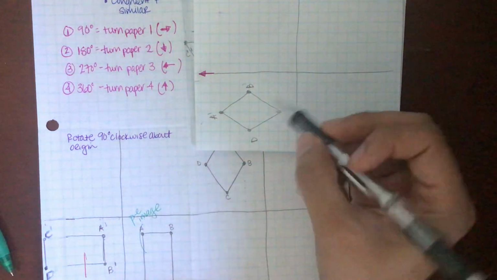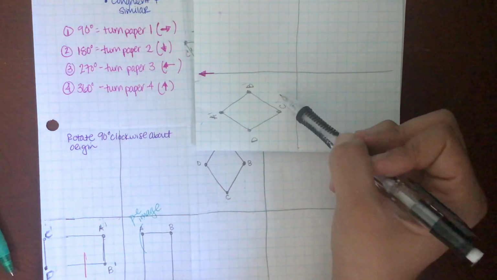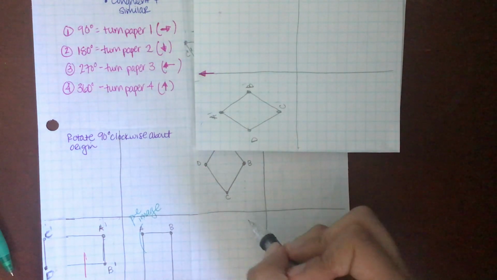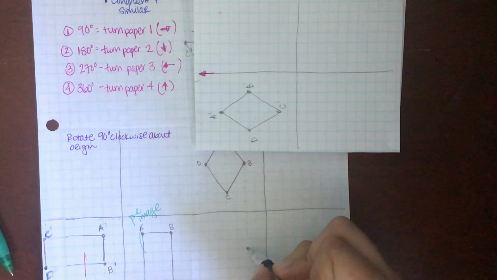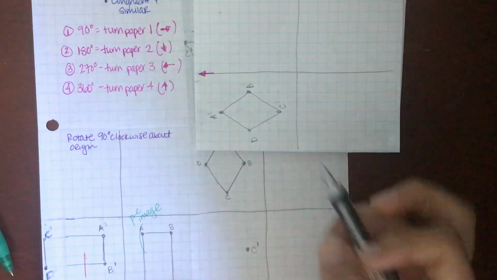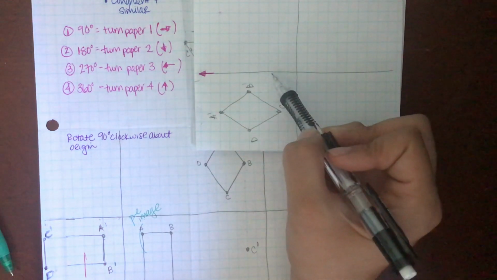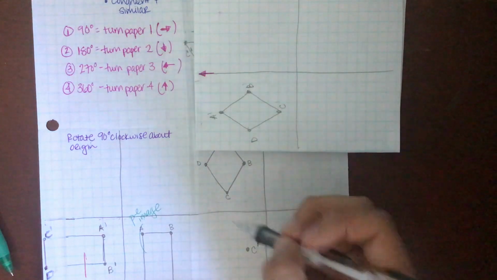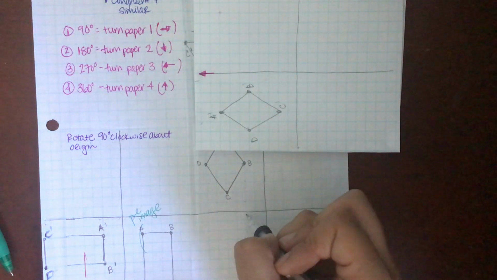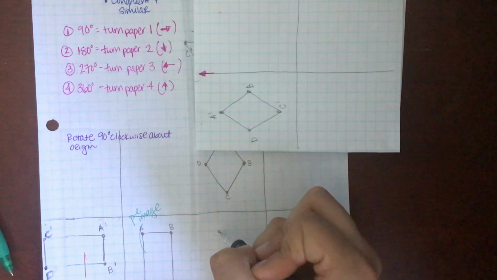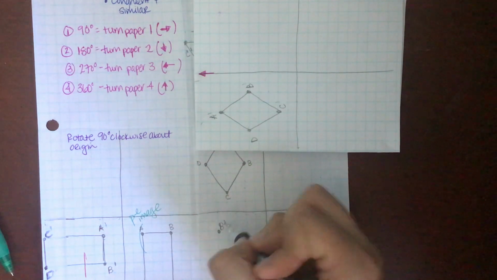Okay, so letters, I'm just going to go to C, 2, 1, 2, 3, 4, 2 to the left, 1, 2, 3, 4 down. And that's going to be your C prime. Letter B, 2, 3, 4, 5, 5 to the left, 2 down. That's your B prime.